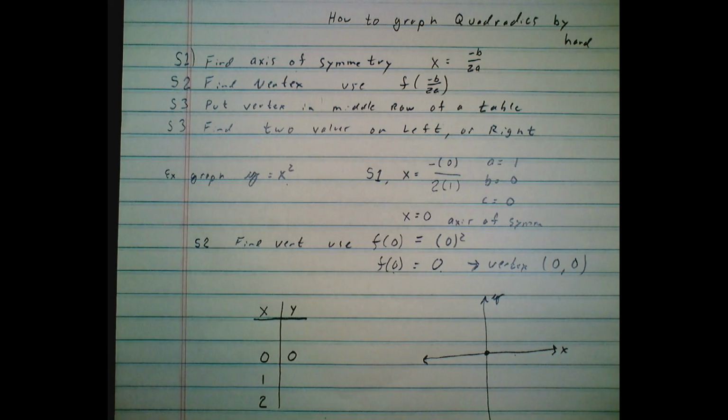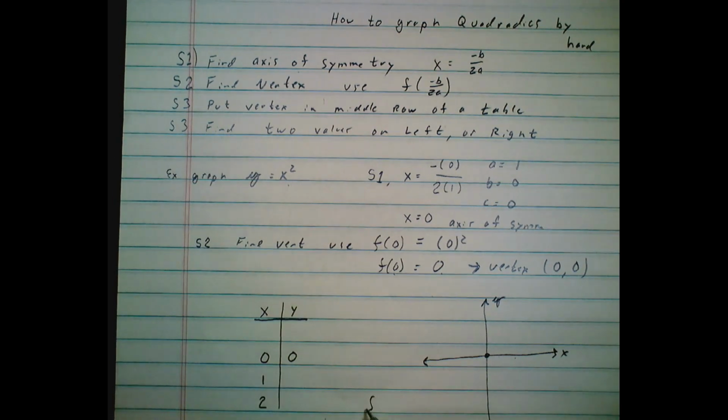So we're going to plug in when x equals 1, and find out what we get back. I'm going to use function notation, f of x equals x squared. Here are my values of x. I know what 0 is. Now I'm going to plug in 1 into 1 squared.